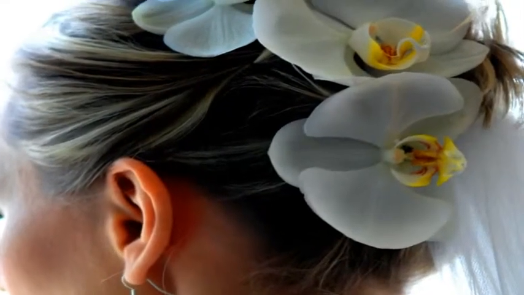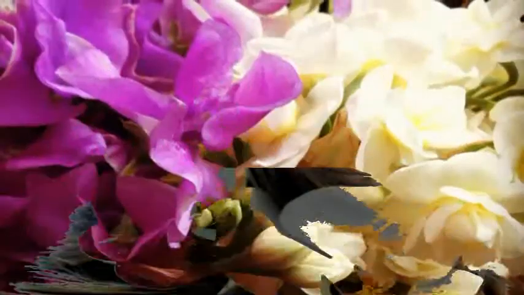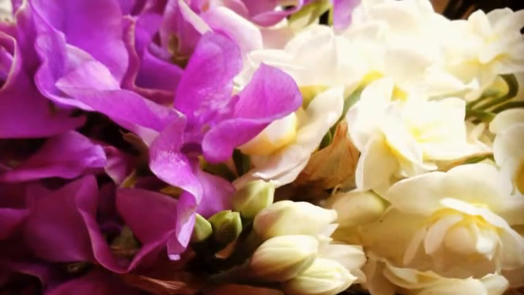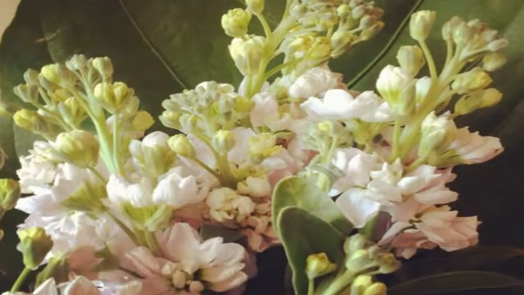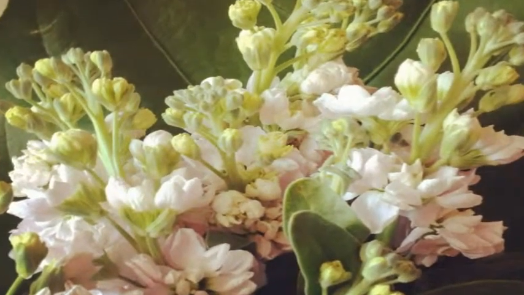When designing with flowers, it's best to put flowers of different textures together. Smooth flowers and foliage look good next to fluffy and soft-textured flowers and leaves. Fluffy textured foliage and flowers look best next to smooth and hard foliage and flowers.